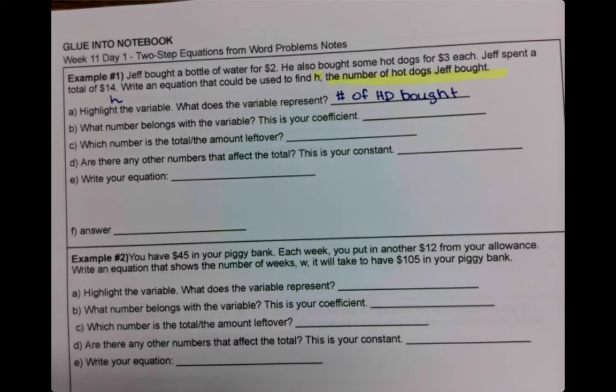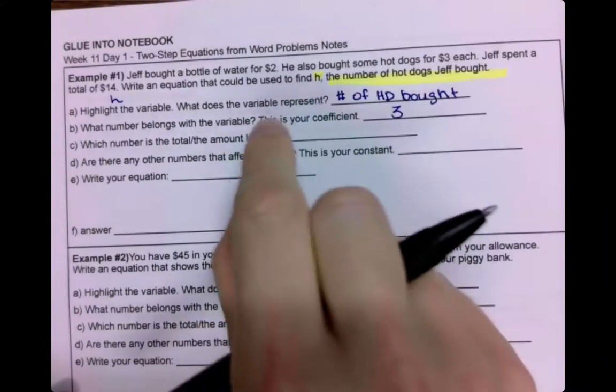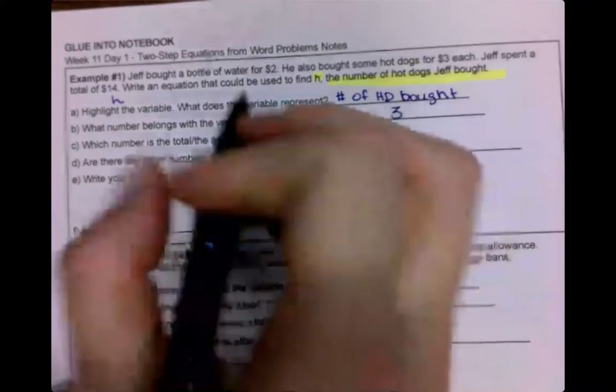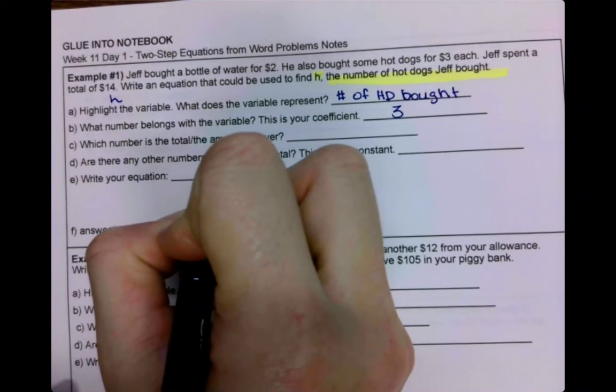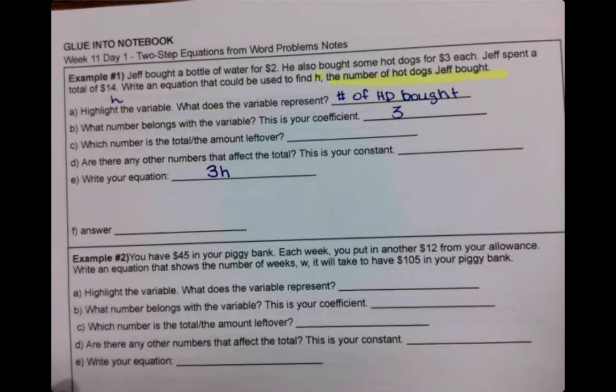If H is the number of hot dogs bought, the number that would go next to that is how much each hot dog costs. So how much does each hot dog cost? $3. That is your coefficient, which means that 3 is going to be next to H. Then it says, what is the total or the amount left over?